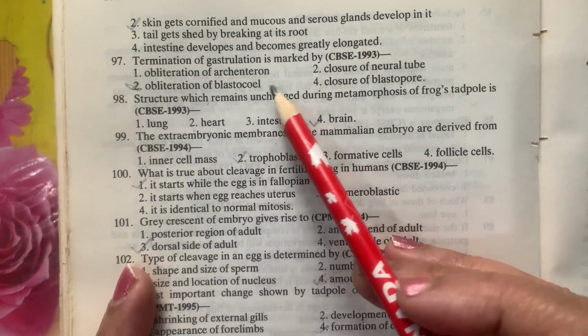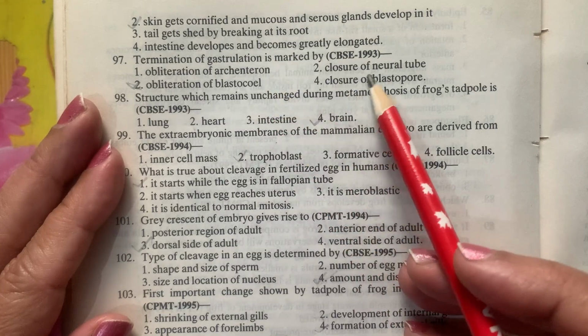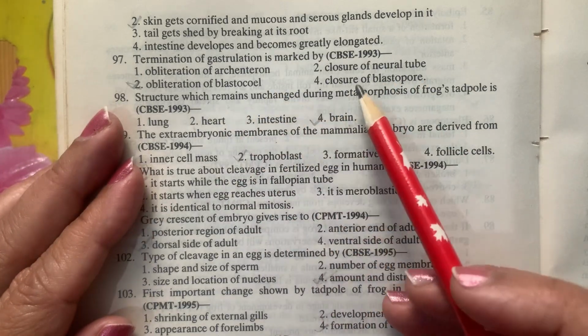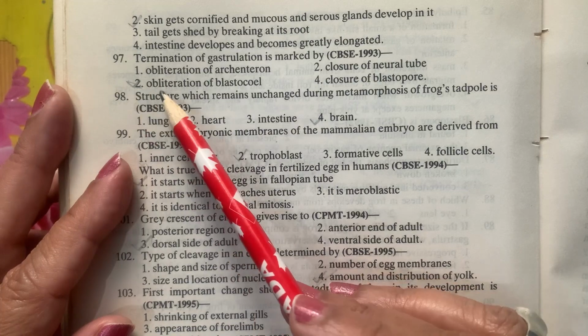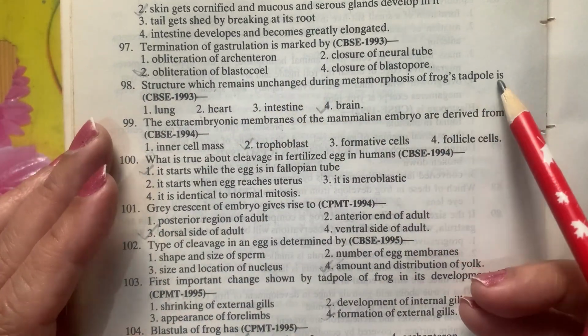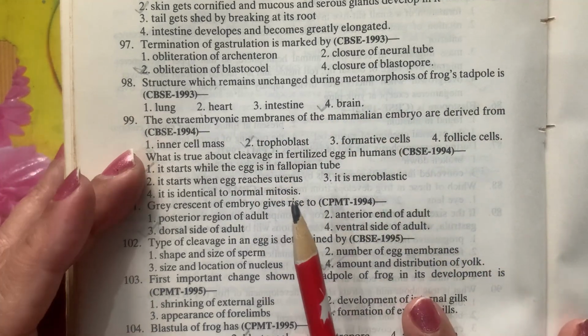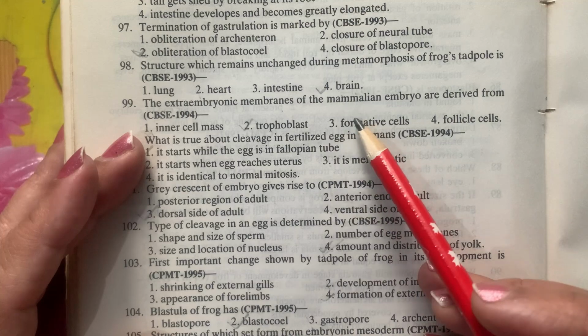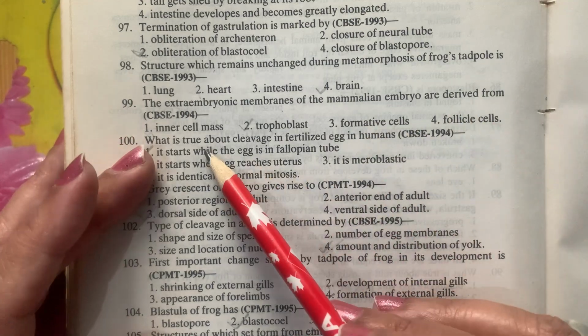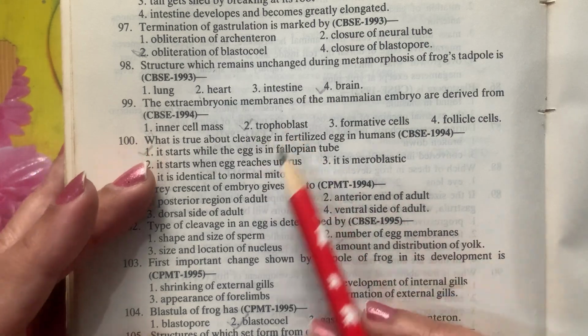Termination of gastrulation is marked by obliteration of archenteron, closure of neural tube, obliteration of blastocele, closure of blastopore. It is obliteration of blastocele. Structure which remains unchanged during metamorphosis of frog's tadpole is lung, heart, intestine, brain. It is brain. The extra-embryonic membranes of the mammalian embryo are derived from inner cell mass, trophoblast, formative cells, follicle cells. It is trophoblast.